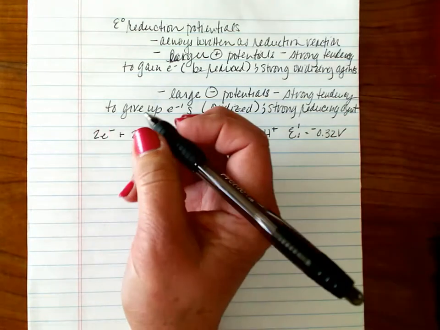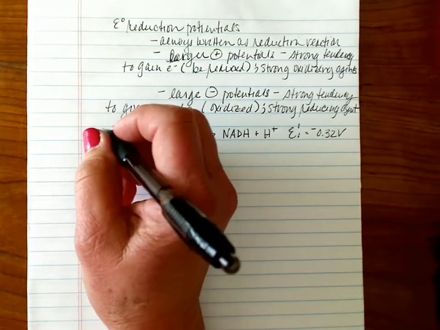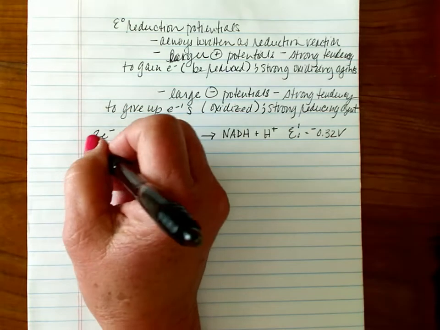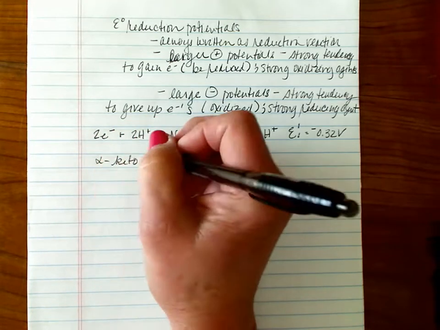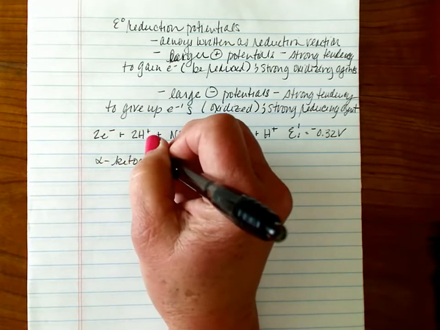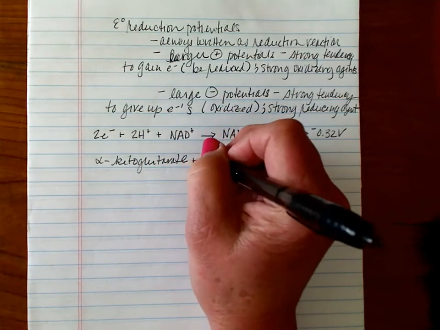And now I'm going to look at the reduction potential of alpha ketoglutarate, one of our intermediates in the citric acid cycle.